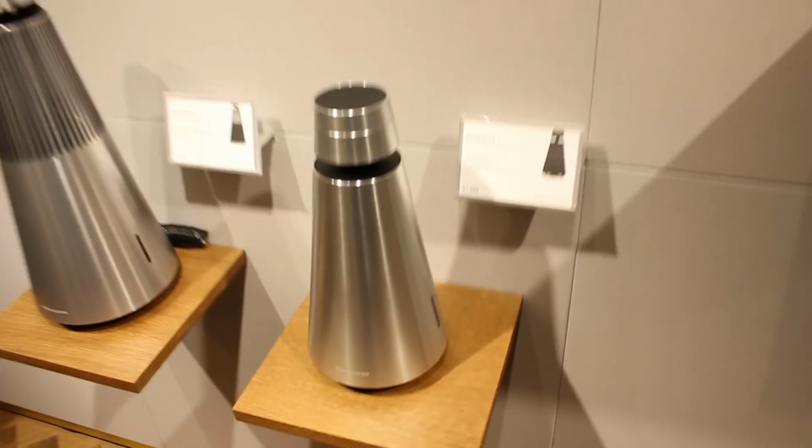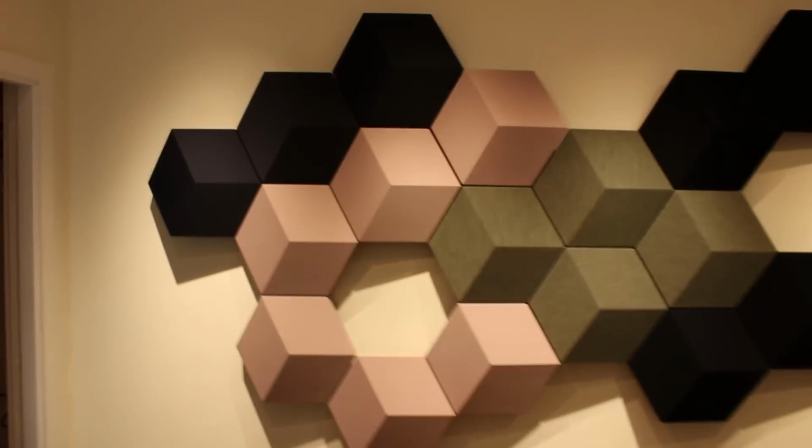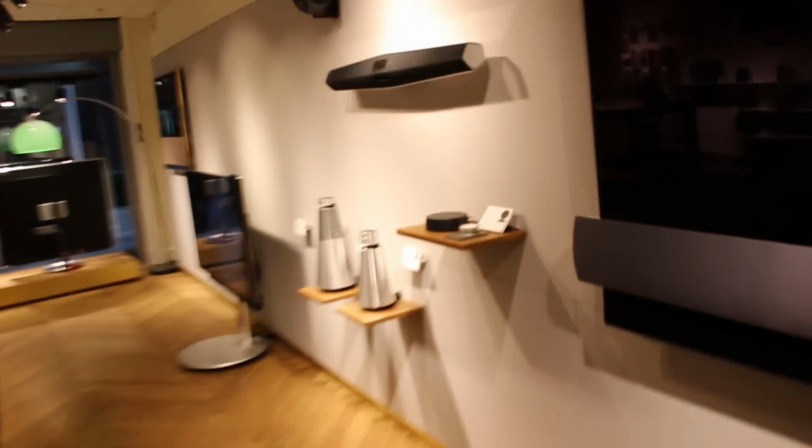We've got BeoSound 1 and BeoSound 2. I missed one there, BeoSound 35. The rather awesome BeoSound Shape, because essentially that's driven from BeoSound Core, which is also compatible.